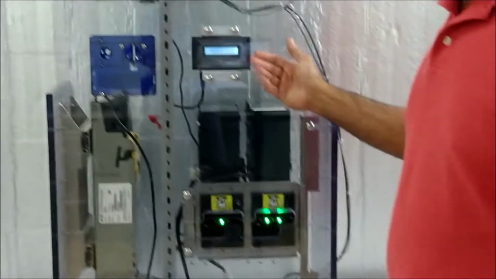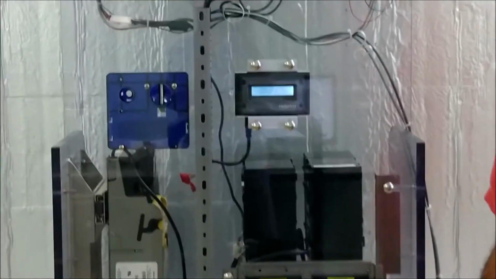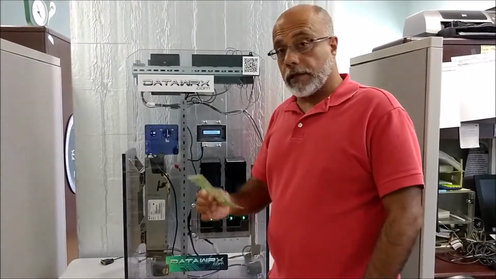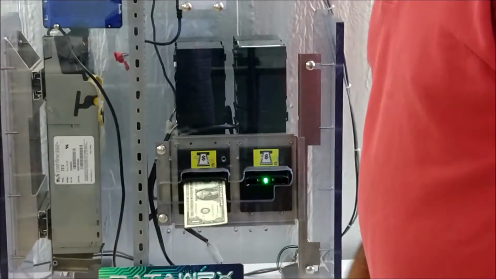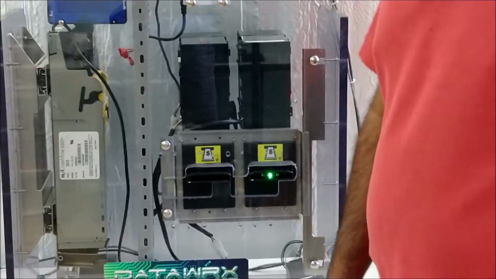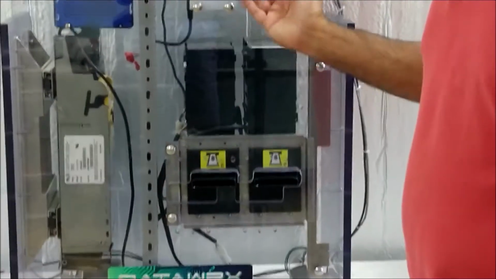It accepted the bill and it's showing me a credit of $1. And another bill in the other bill acceptor. We have a credit of $2.